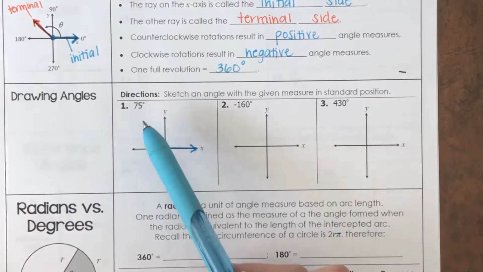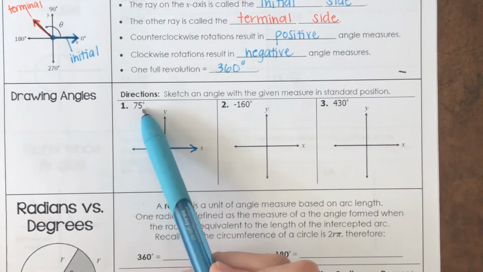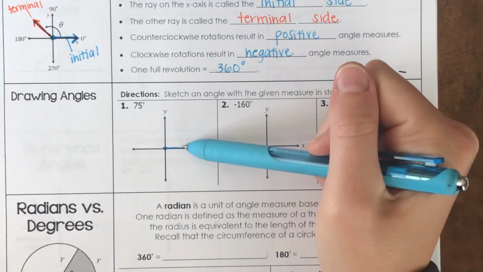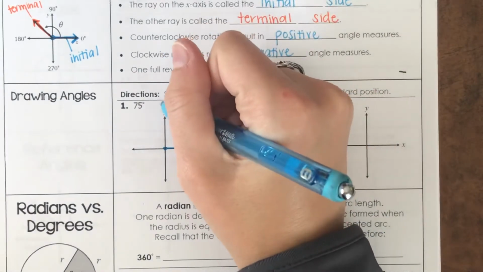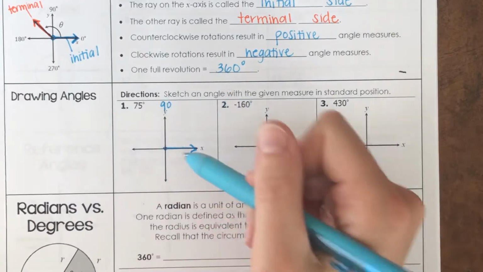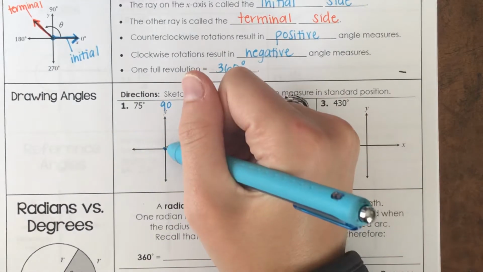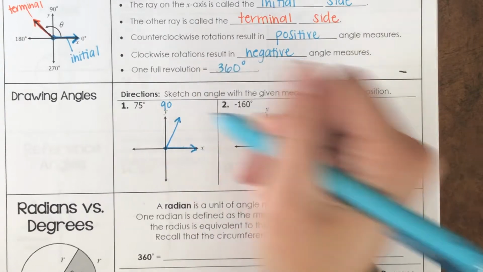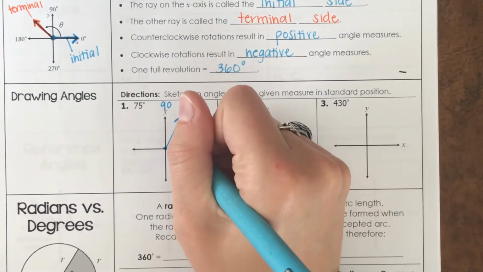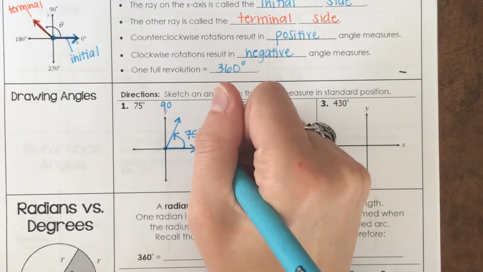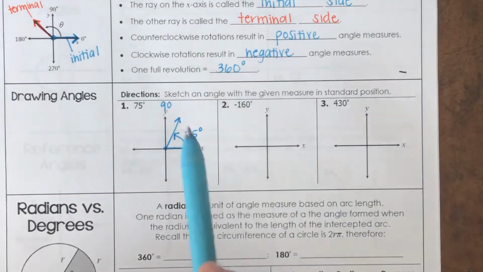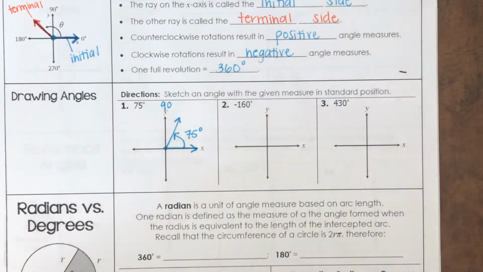Now my first one is 75 degrees. I know it's positive, which means I'm going to be going counterclockwise and moving to the left. If I go to the y-axis, this is 90 degrees. Well, 75 is less than 90, but it's a little further than halfway, which would be 45. So I'm going to draw an angle that's closer to the 90, something that looks like this. I started from the initial side and went to this terminal side. That's what your 75 degrees would look like. It's not perfect; we're just sketching something somewhat close.